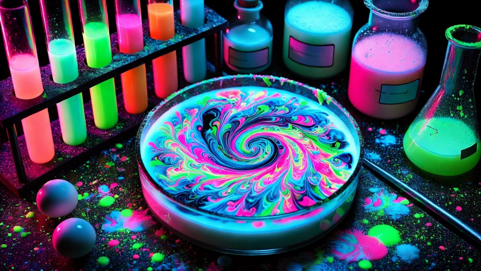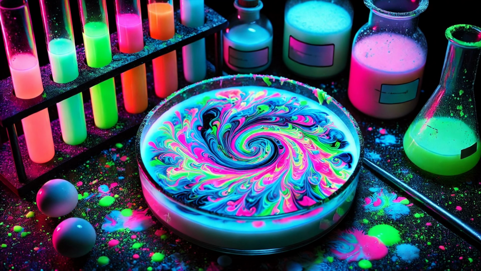I know, right? You could spend hours experimenting with different combinations. And that's what makes science so fun. It's all about exploring and discovering new things. And this experiment is a perfect example of that. It's simple, but it's so full of potential.